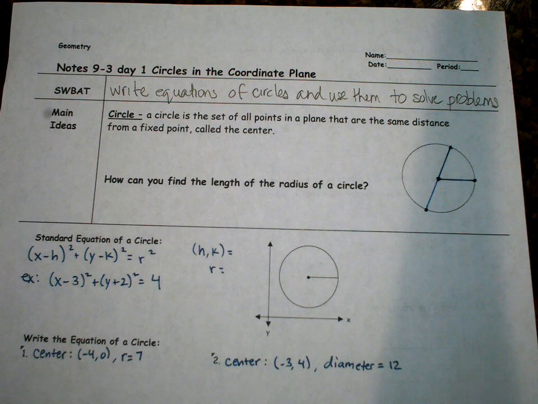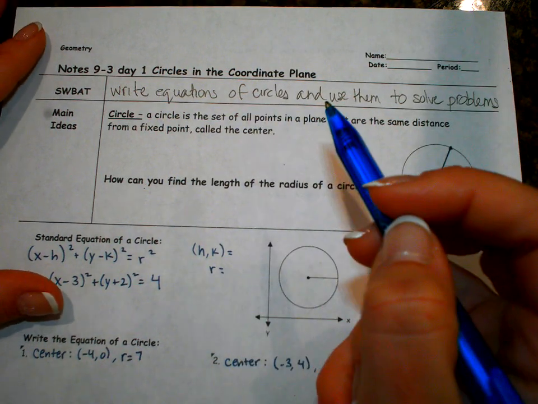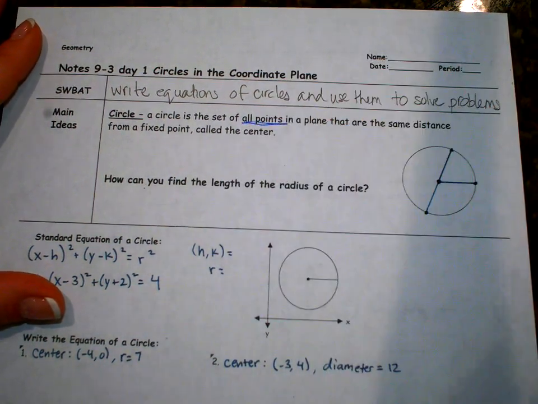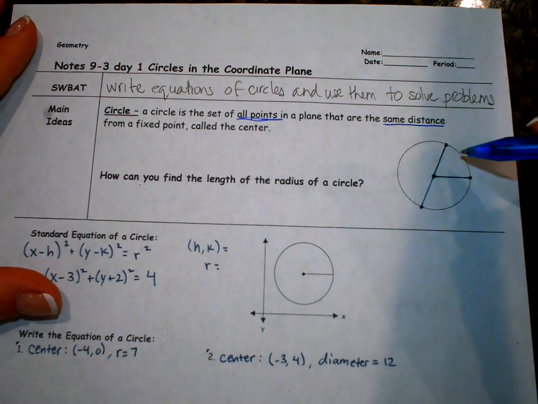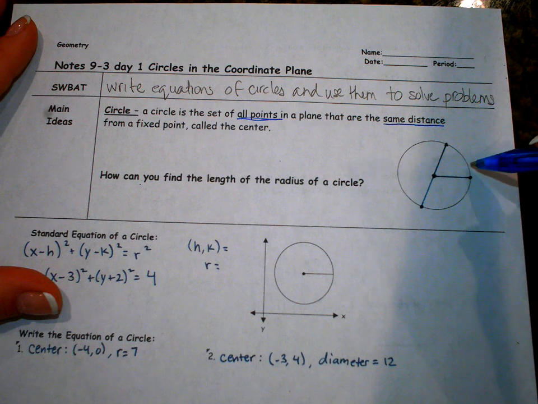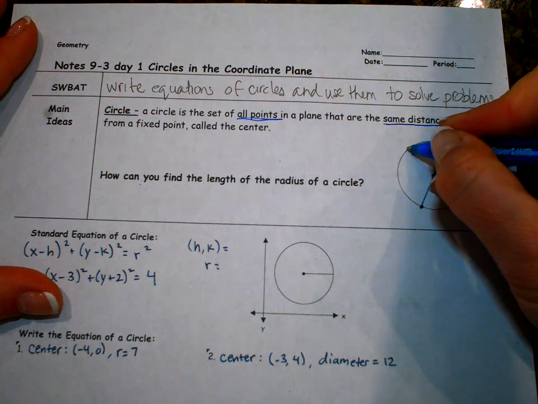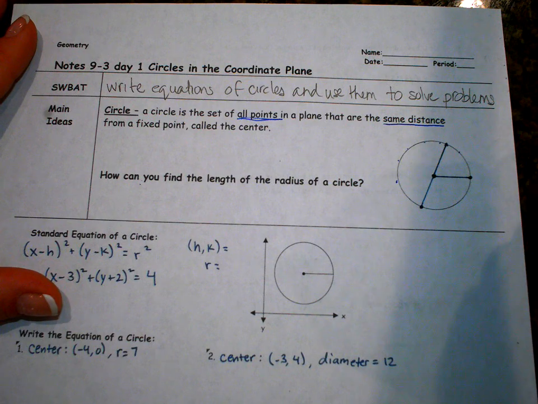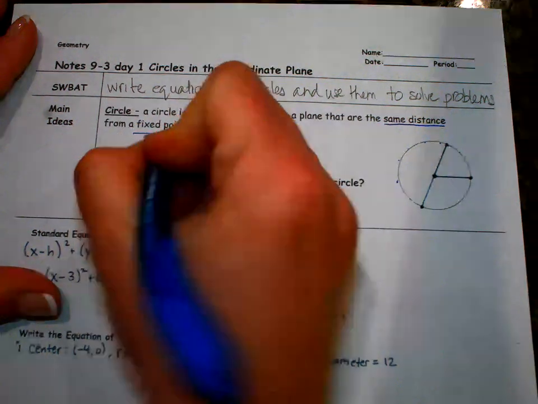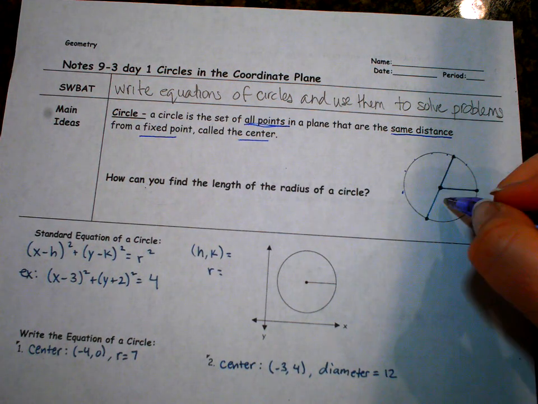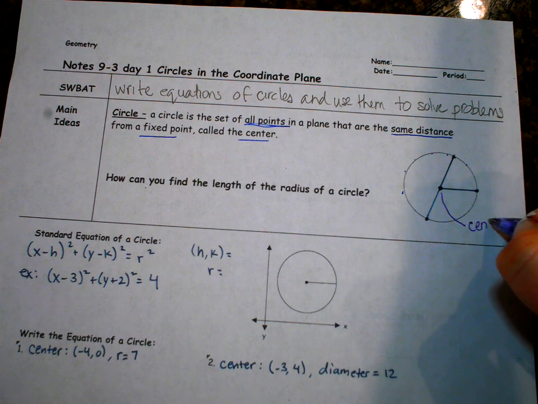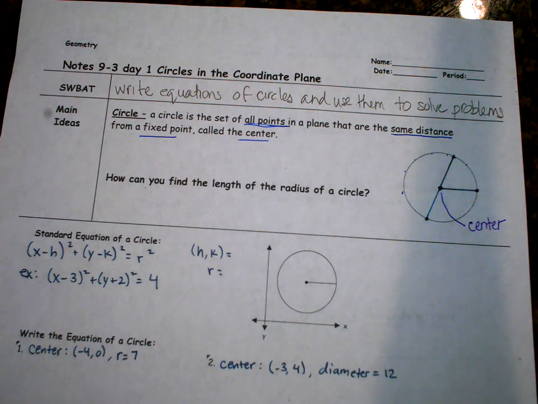So here's what we got. Definitions. A circle is the set of all points in a plane that are the same distance from a fixed point. Obviously, on the edge of a circle, every point on my circle is the same distance away from my center, right? The fixed point is called my center. So here we go. I'm going to first point out that right here is my center. Right? Okay, so that's easy.